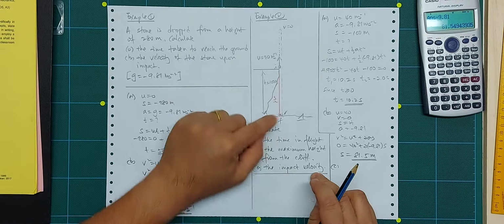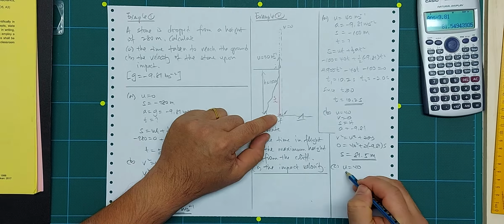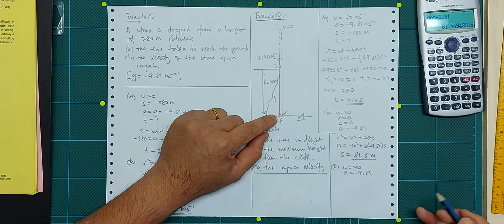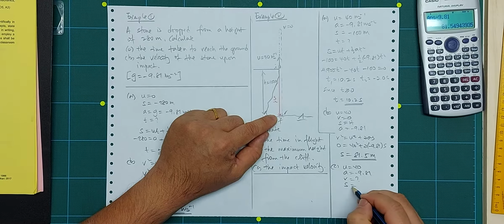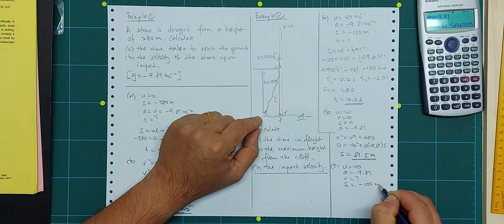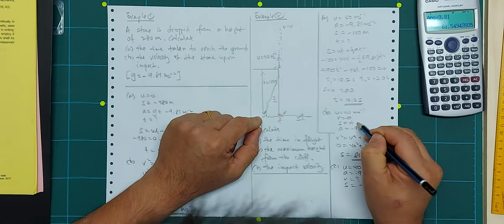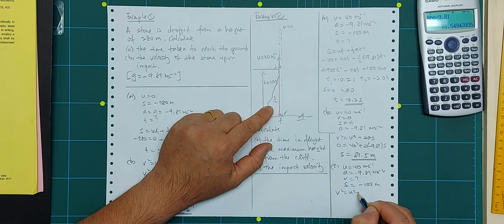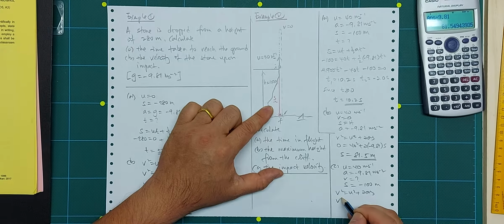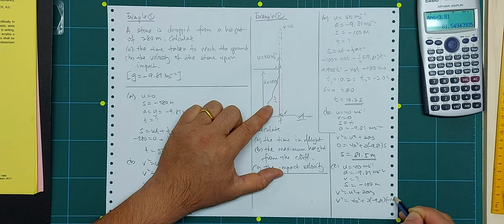C, the impact velocity. How fast is the velocity here? You're given U equal to 40. And then your A is the same, 9.81. And then final velocity is what you want to find. And one more thing, displacement is negative 100 meter. Okay. Formula V square equal to U square plus 2AS. Final velocity unknown. This one is 40 square plus 2 times negative 9.81 times negative 100.